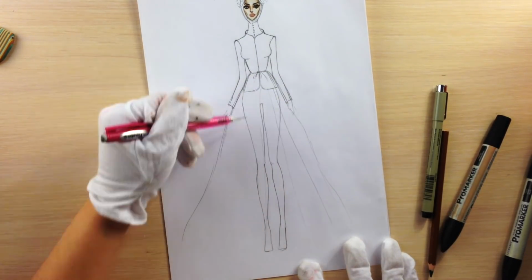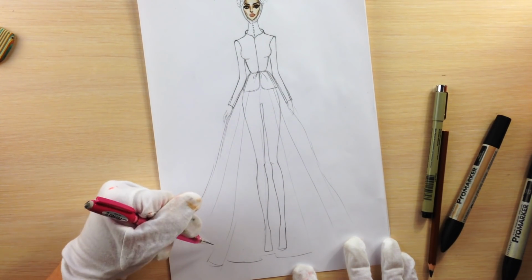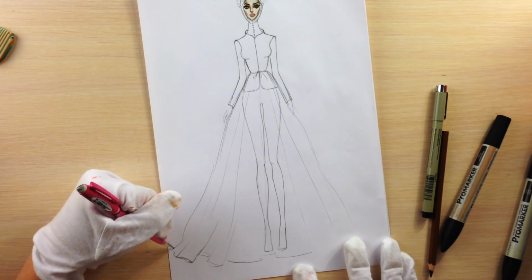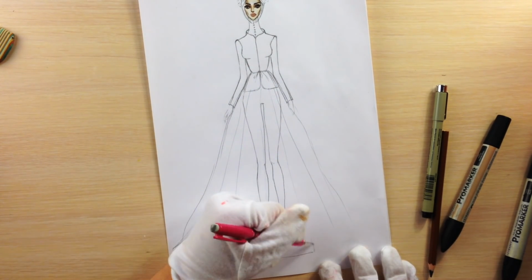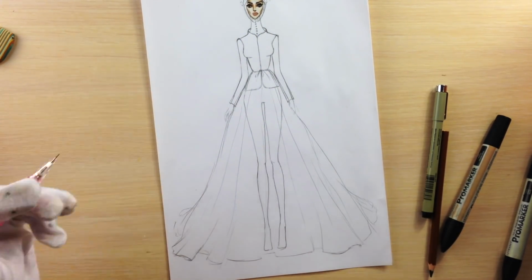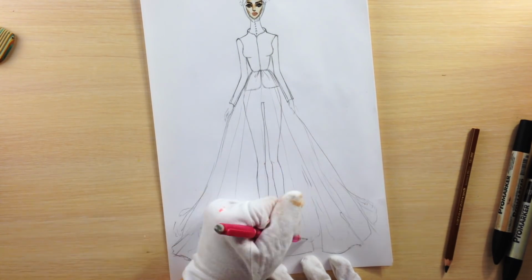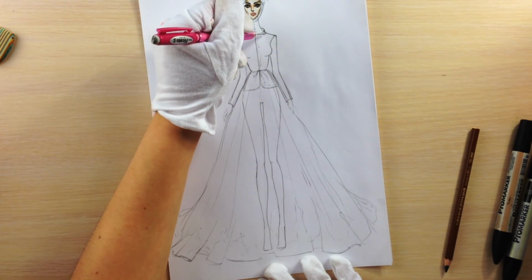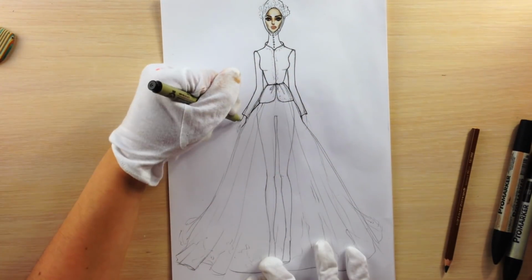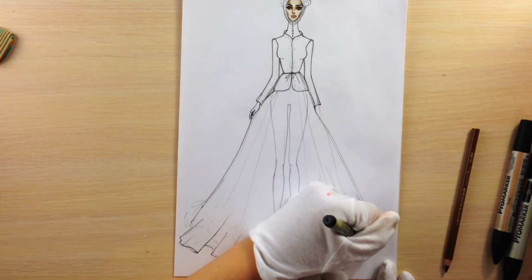Okay, so let's draw her skirt. It's a ball gown type, and this is the shape. She's going to have many folds. It's like more organza-like fabric. And later I want to add golden embroidery on her skirt and on her jacket. After you finish drawing, outline all the details that you need and erase the pencil.